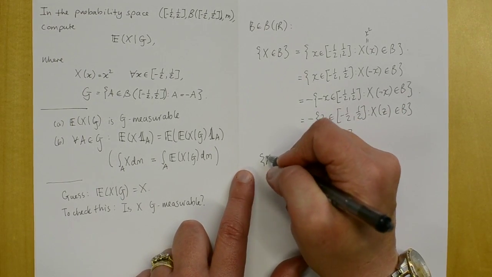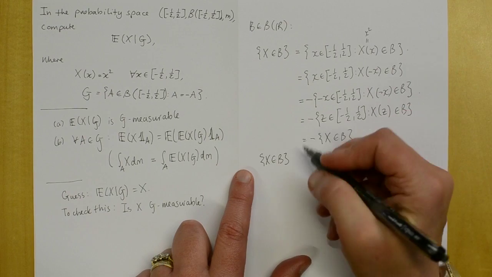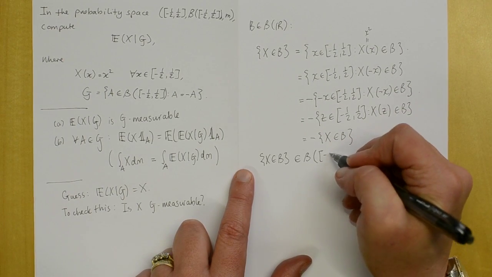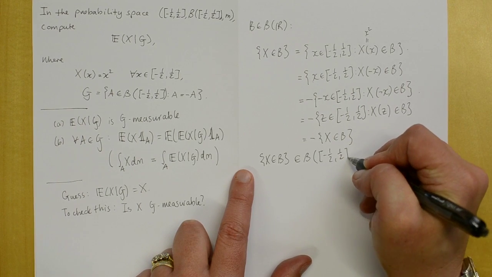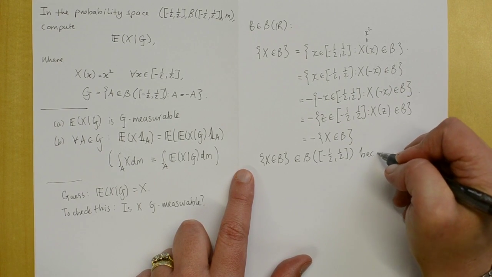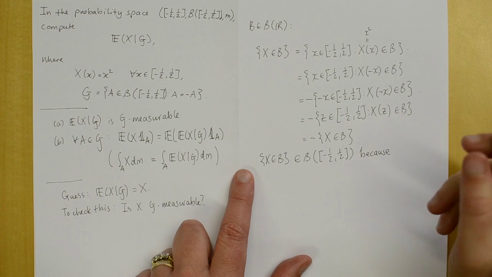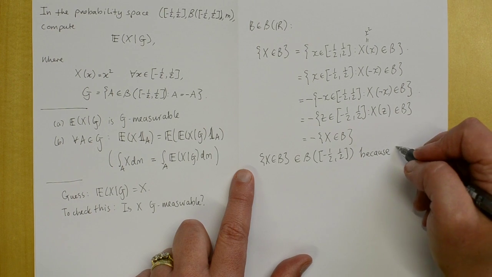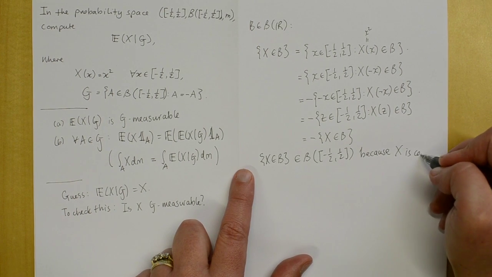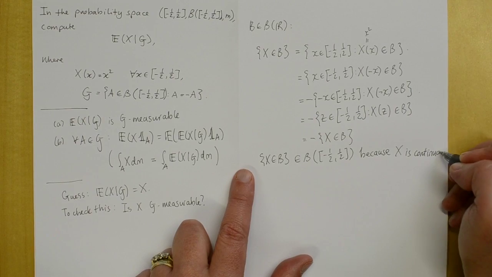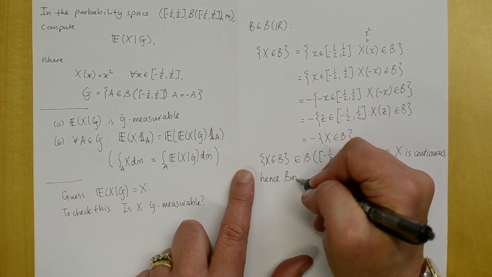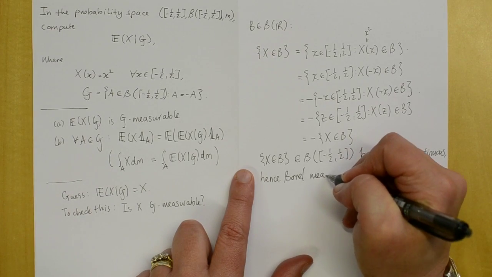So X in B is in the Borel sigma field on minus a half to a half, because X is continuous, hence Borel measurable.